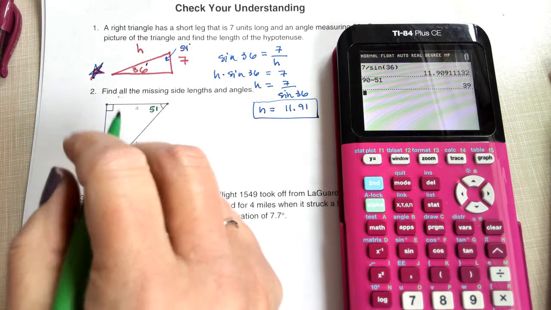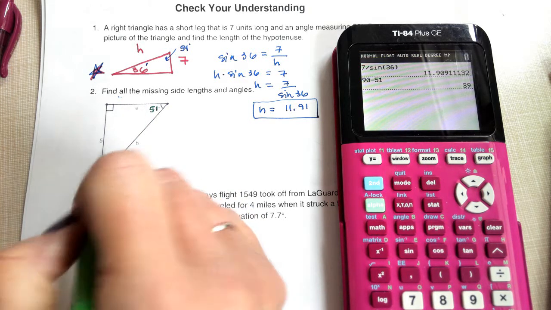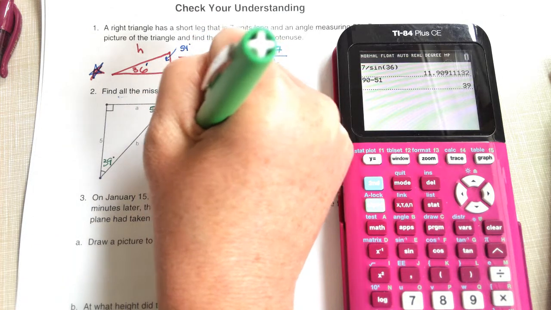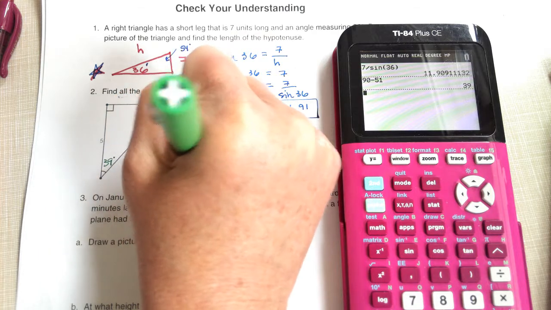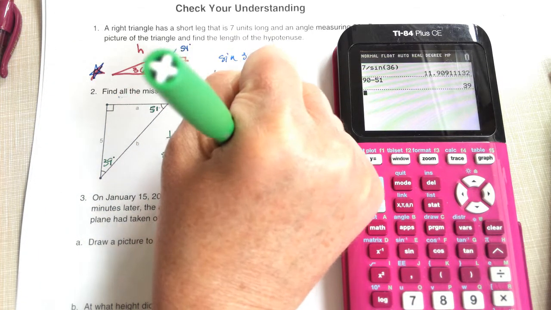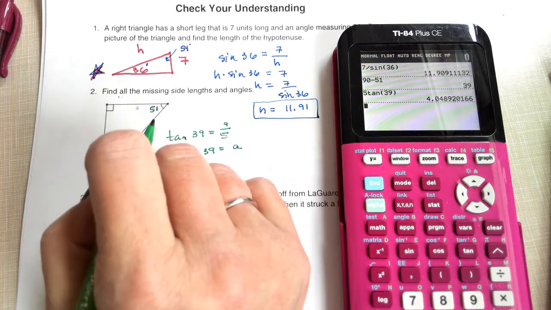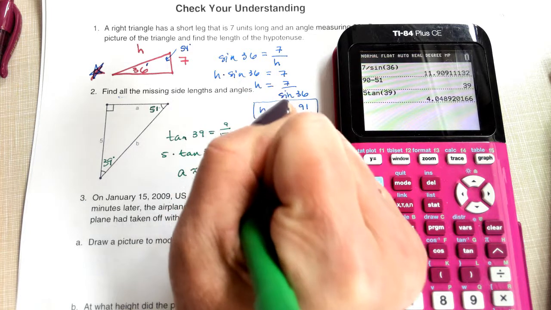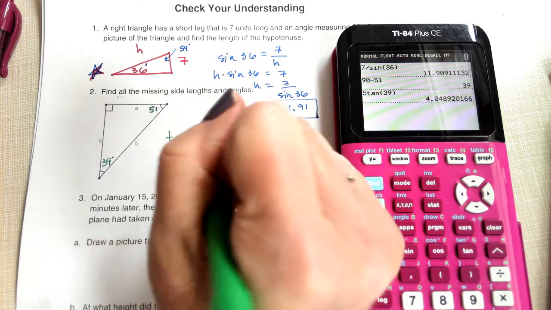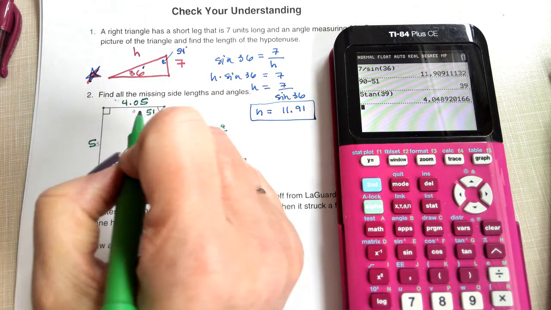Okay. So I'm going to use tangent of 39. Tangent of 39 is equal to side A over 5. So 5 times the tangent of 39 is equal to side A. 5 times the tangent of 39 gives me 4.048. So that's going to be 4.05. And this is 5. All right.